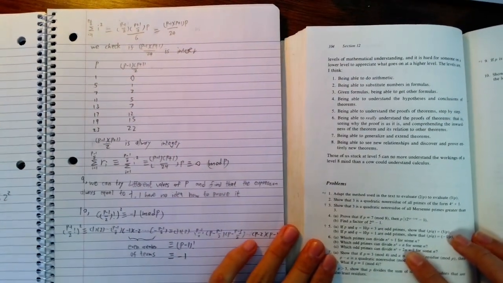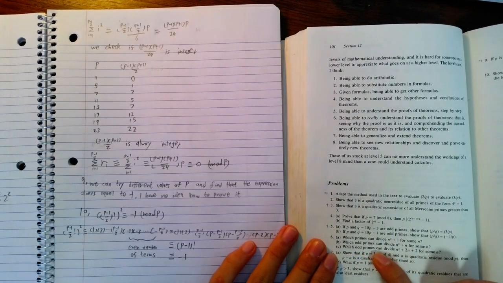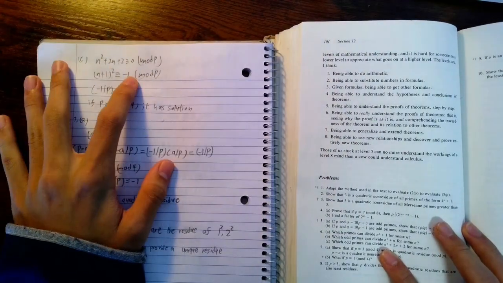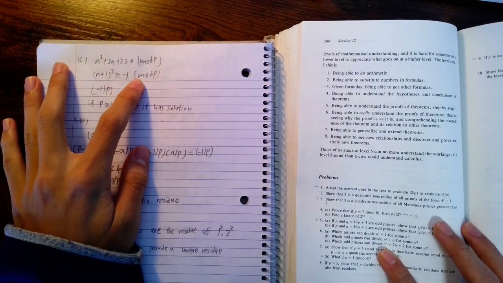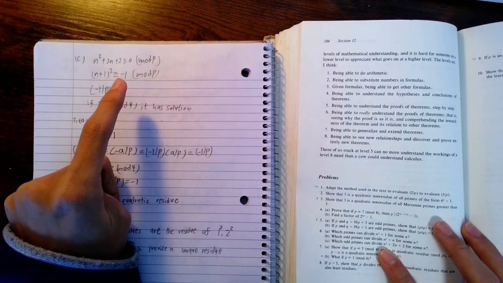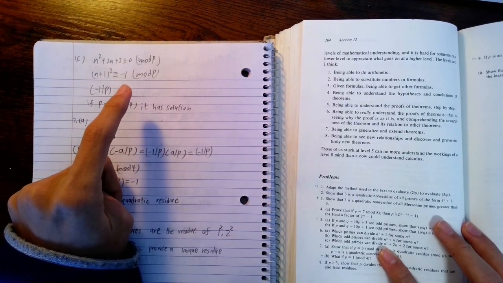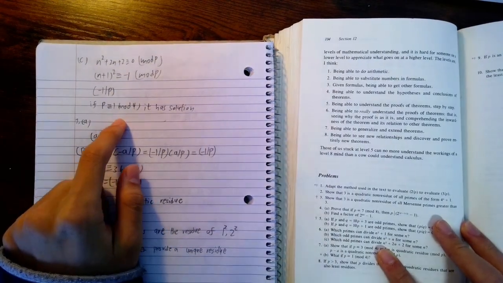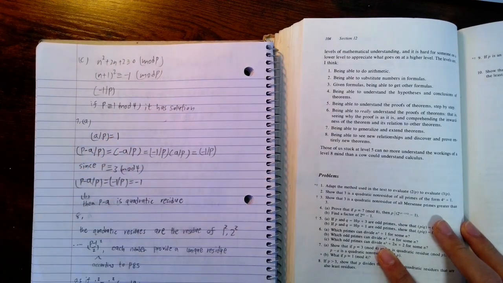Question part 3: for which odd primes can divide n squared plus 2n plus 2 for some n? This is what the question is asking, and we still need negative 1 to be a quadratic residue. When does negative 1 become a quadratic residue modulo p? We know that if p is congruent to 1 modulo 4, it has a solution.